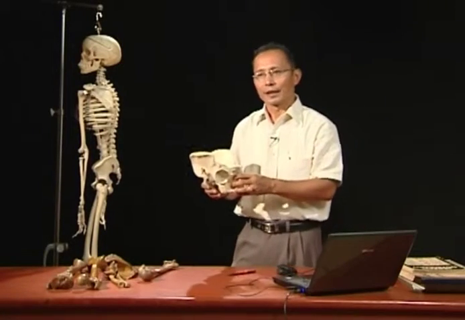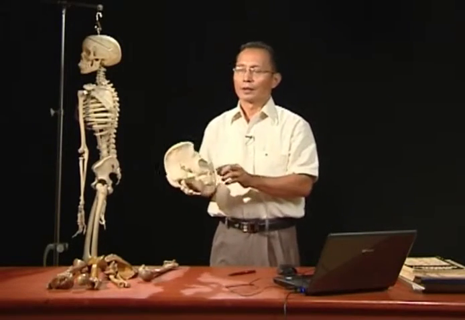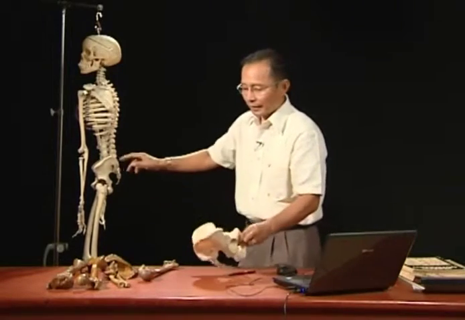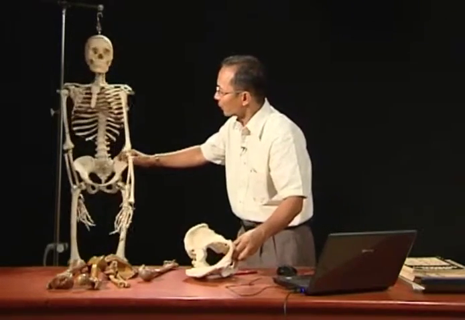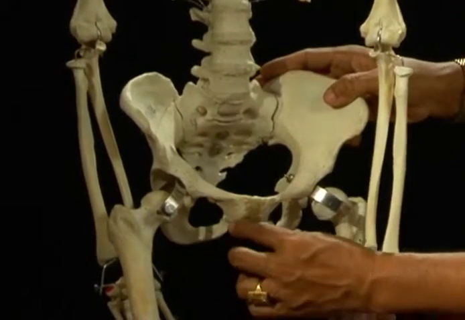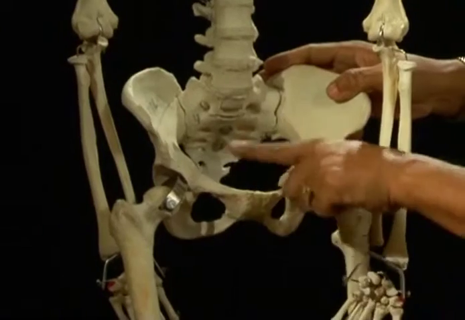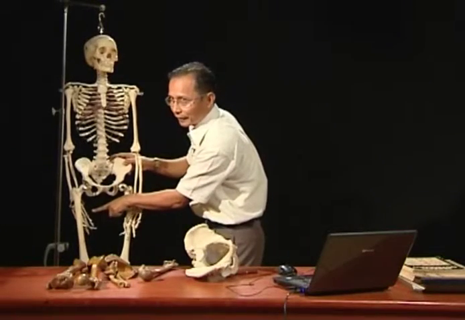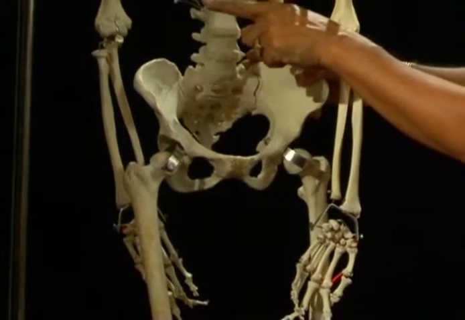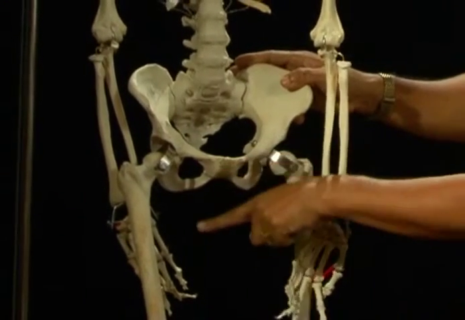Now let us come to pubis. Here, if you see this anterior projection, anterior part, as well as inferior. Here, ilium is superior, and this is inferior, below.